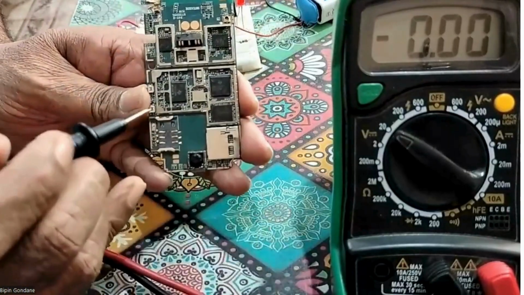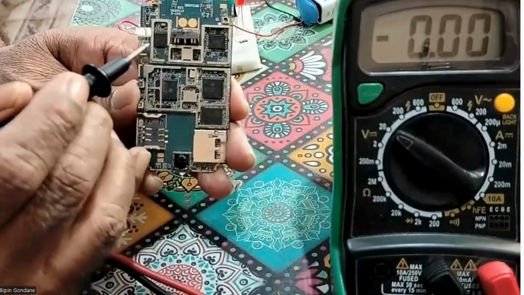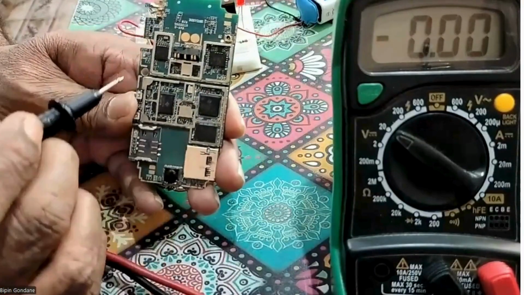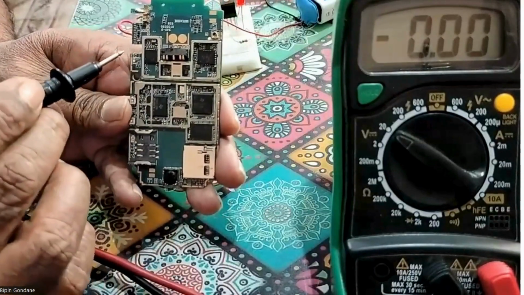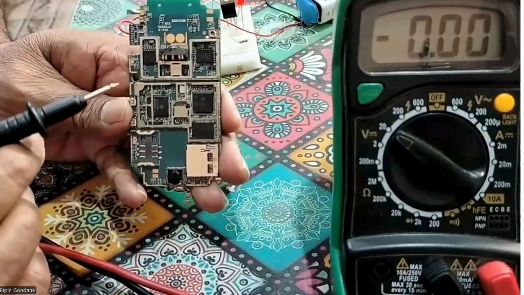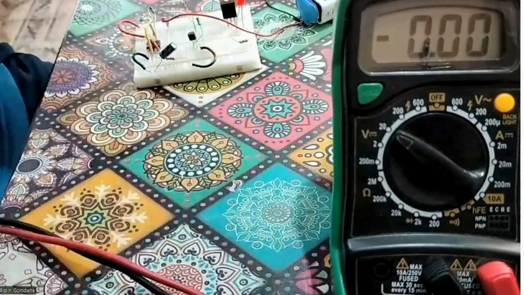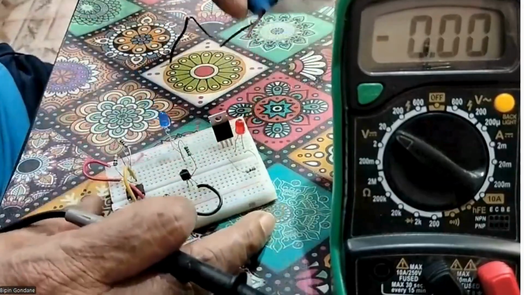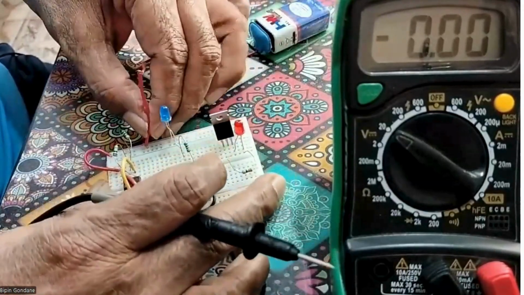So I just wanted to show you a few of the ICs. Smaller size ICs are also there. Nowadays, in today's technology, we will deal with SMD ICs, especially the BGA ones, that is ball grid array ICs. Now we will take one example. I have made one circuit and I will show you with the help of a meter.